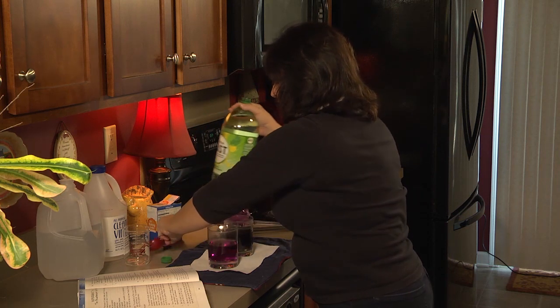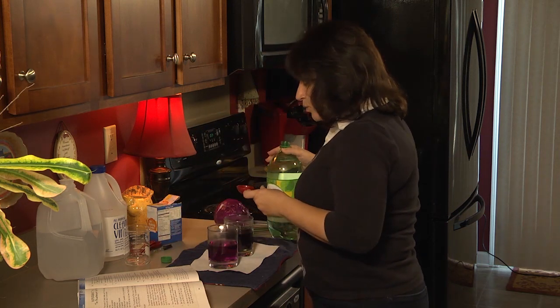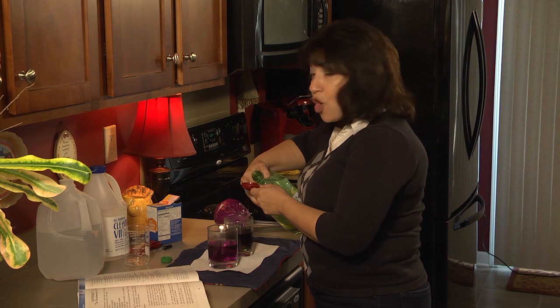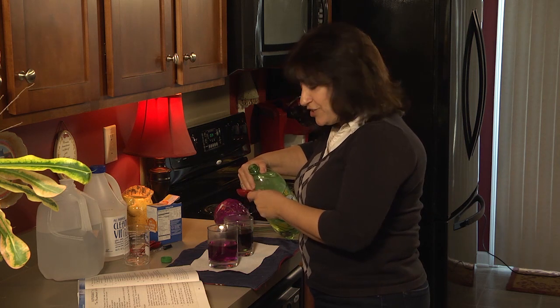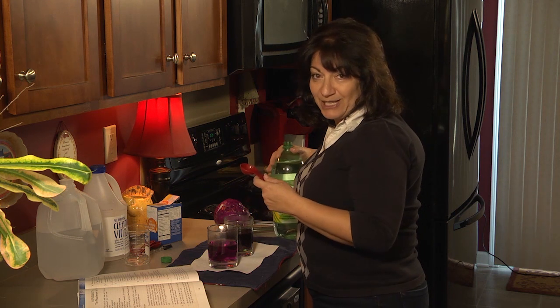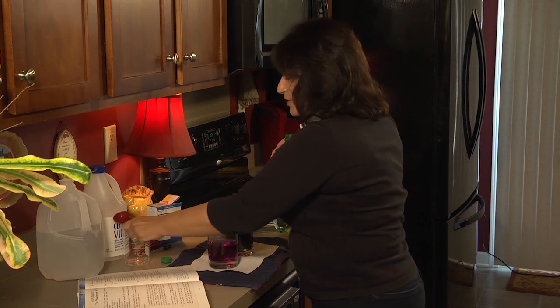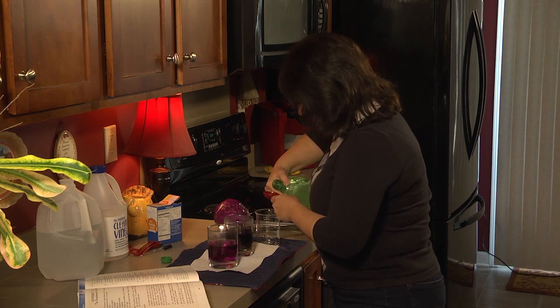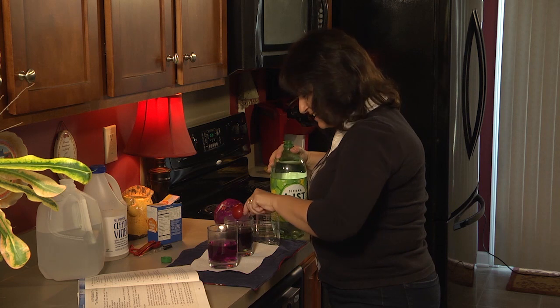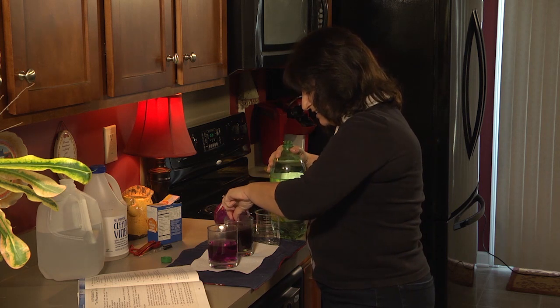Now, a technique for chemistry is you never want to pour or measure over the container that you're putting something in, because if I pour too much and it spills over, I've just ruined my experiment. So I'm going to do this over this beaker to catch anything I spill in case I make a mistake. And so I'm going to add that and stir it.